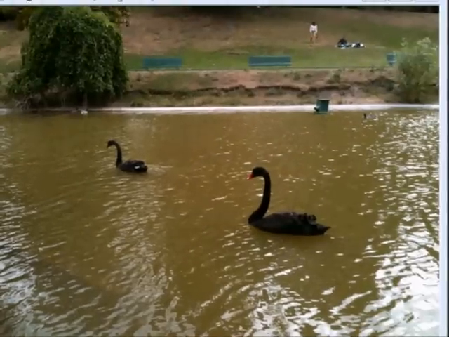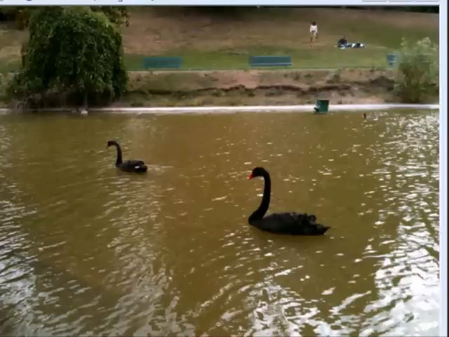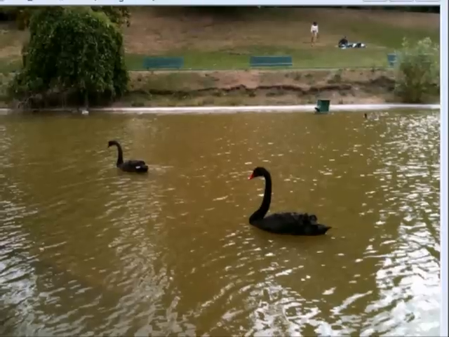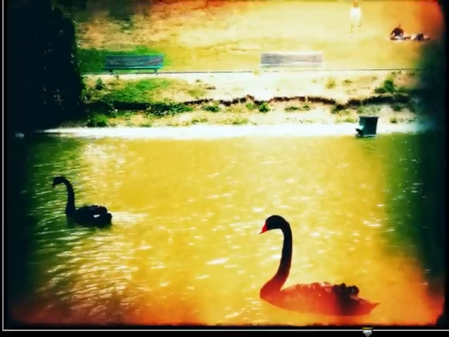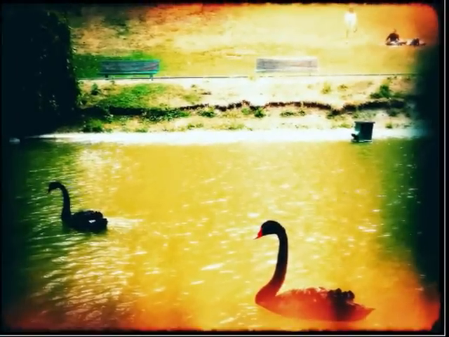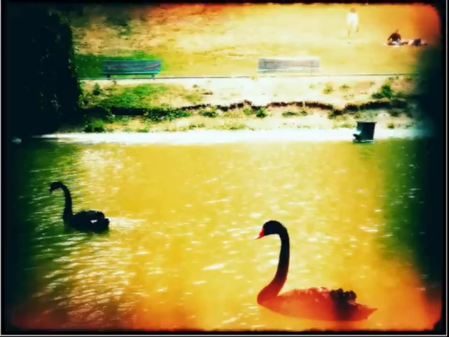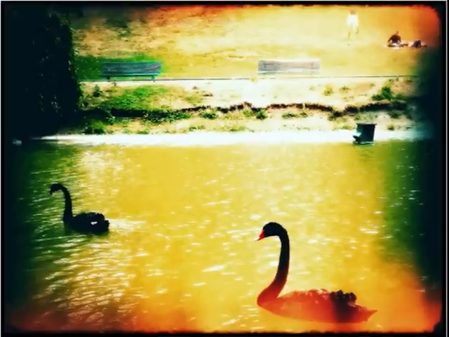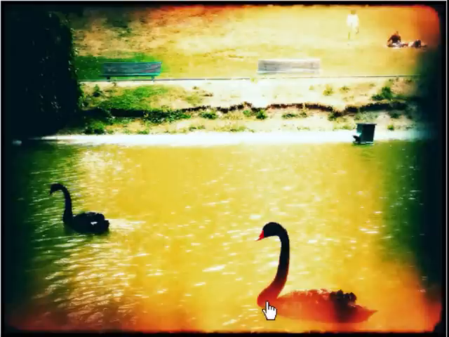There's benches. They're Paris Park benches. There's people having a picnic. They're admiring the swans. There's that connection. There's that true life. There's someone in the picture who is feeling the same as I am as I'm looking at the swans. They're admiring them. They're enjoying their time, and so am I. So you need to tell that story in your picture.